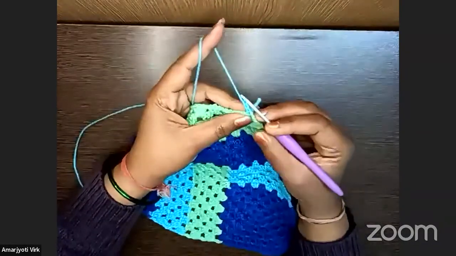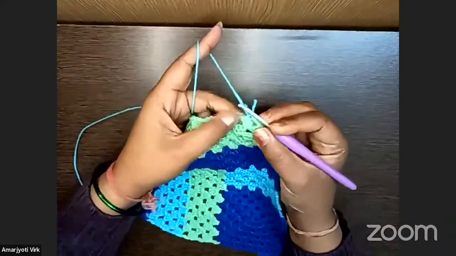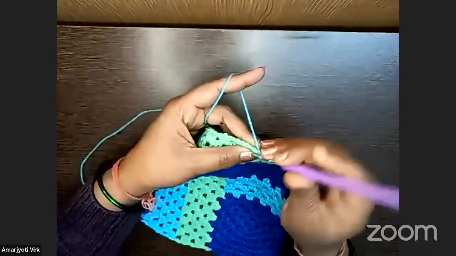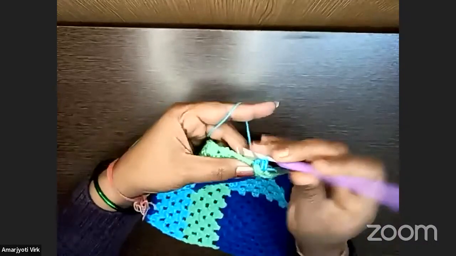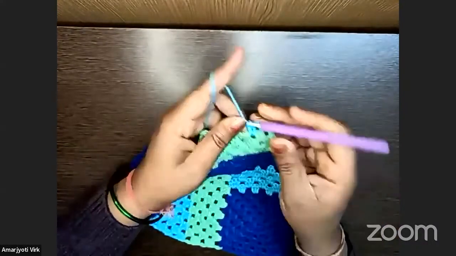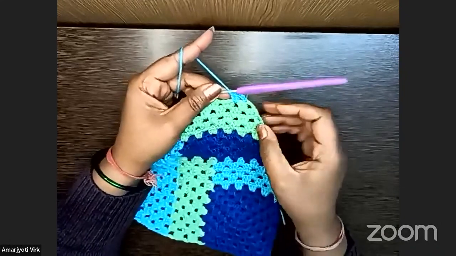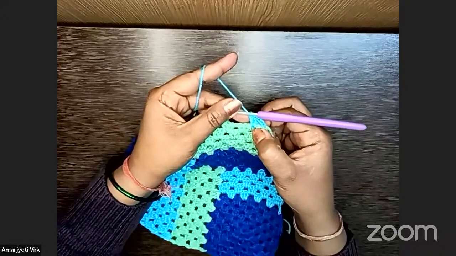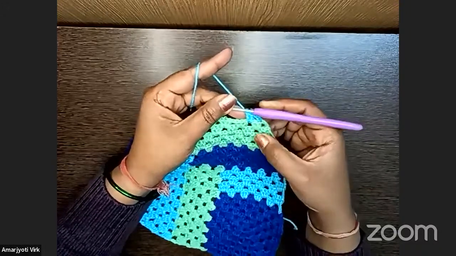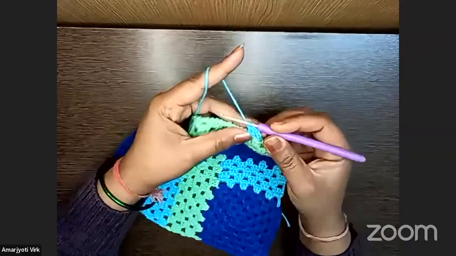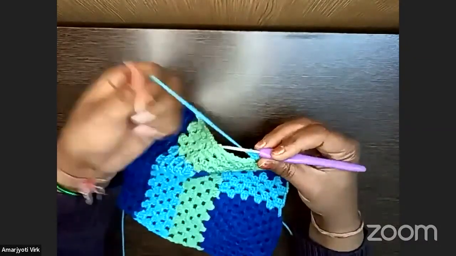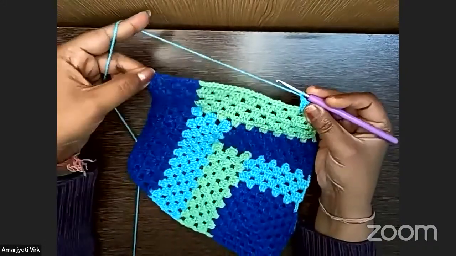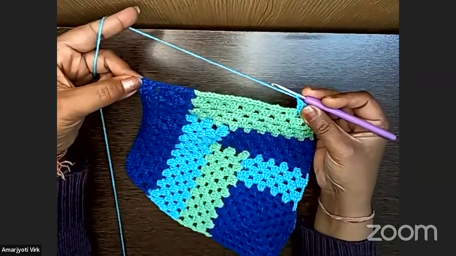Okay, start with chain 3 and you reach the first space. In this first space, make 2 double crochet, only 2 double crochet. Don't complete the full block. Chain 3 and 2 double crochet in the first stitch. Okay, now make chain 1 and 3 double crochet in each of the chain spaces below. You will end up with chain 1 and 1 double crochet in the last stitch.